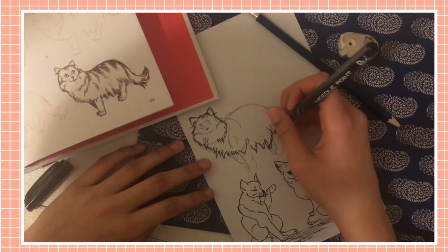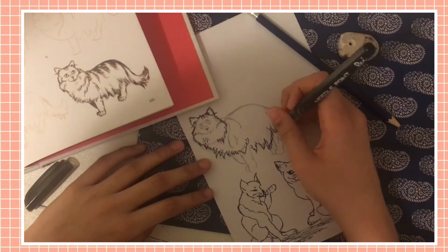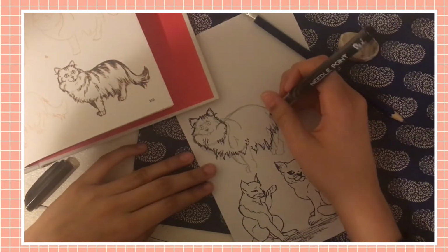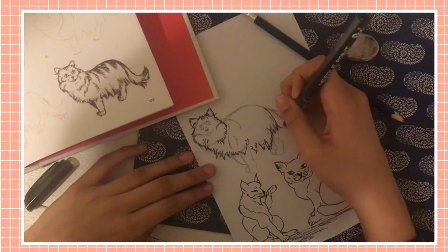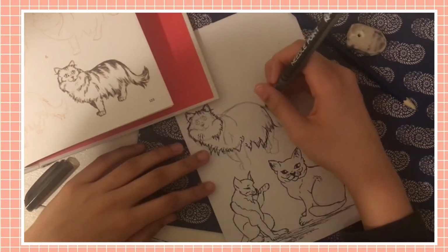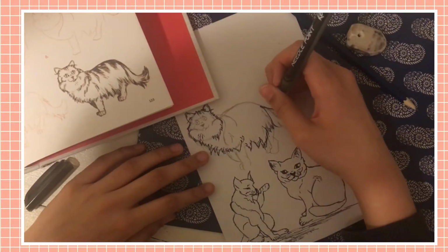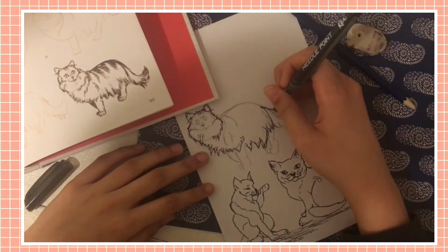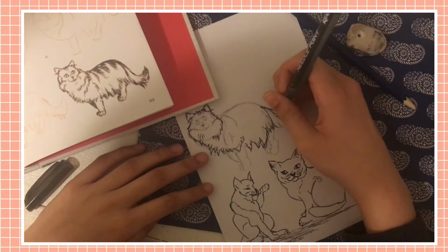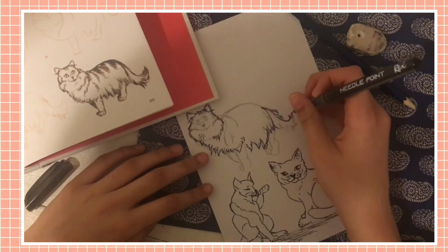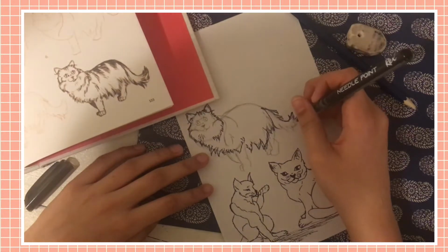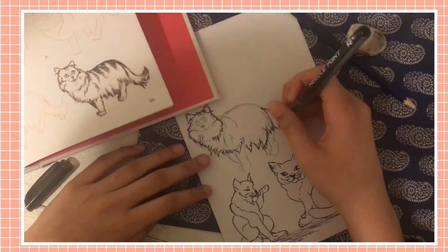So yeah. Towards the end of this book, there were a lot of different breeds of cats you could draw, probably like 6 different breeds, just in this one 99 Things to Draw book. So I decided to do a lot of them. I think I did 6 out of 7 or 5 out of 7 or 6, something like that. I followed most of the step-by-step instructions for drawing the cats.